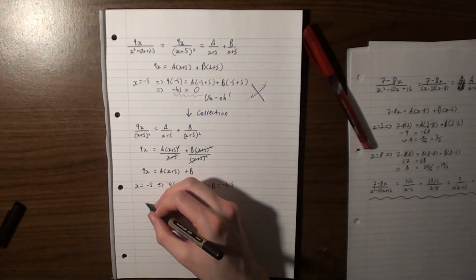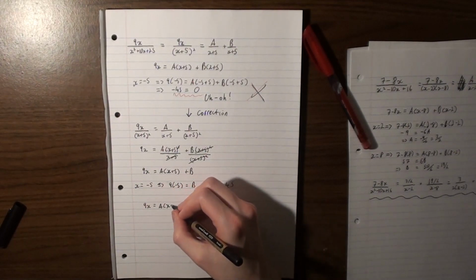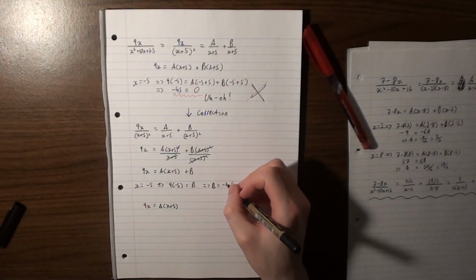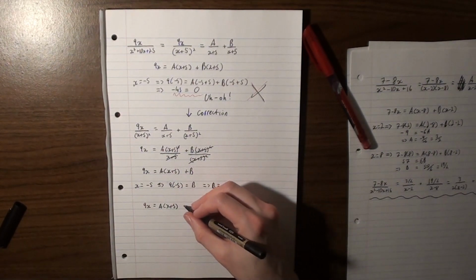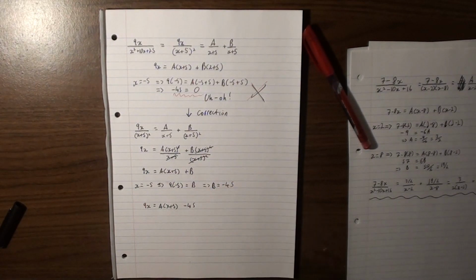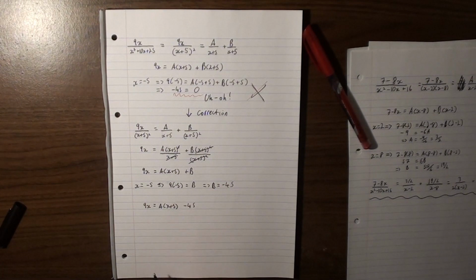So let's rewrite the equation. So 9x is equal to a(x plus 5), and then swap out b, I'm going to write in minus 45. And now if I choose a value for x, I can eliminate everything else but a.